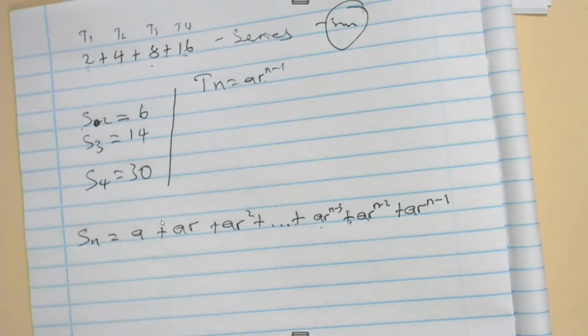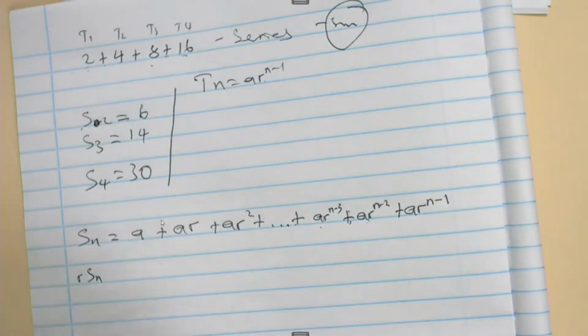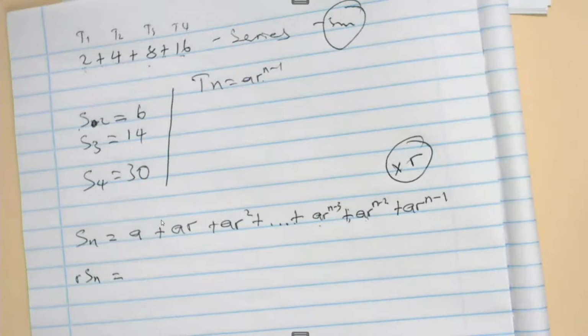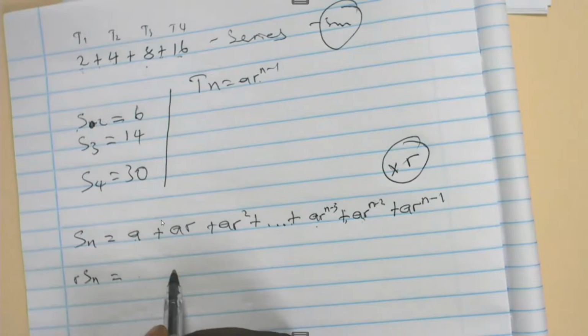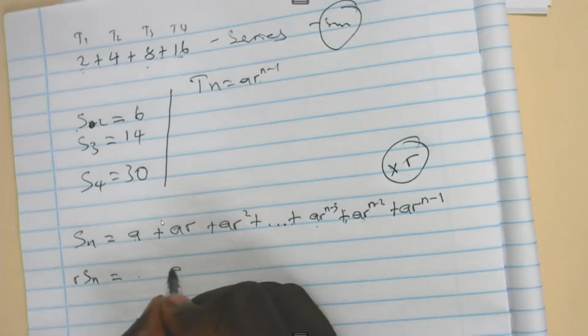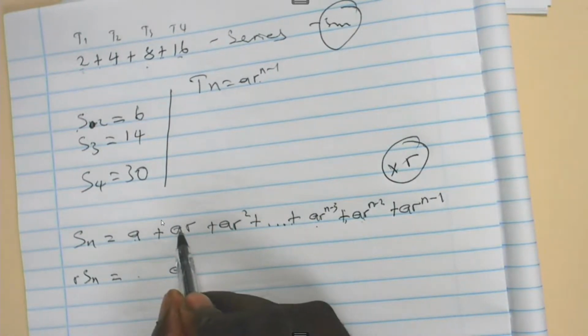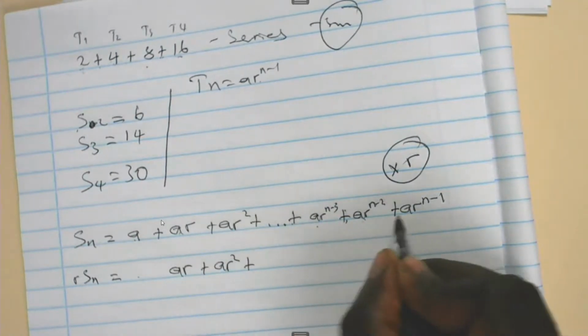We multiplied both sides, or all terms, by the ratio, because this has a constant ratio. If you multiply all terms by the ratio, we have rSn, that is equal to the first term multiplied by the ratio, because we multiply all terms by r, the constant ratio. If we multiply a by r, we are going to obtain ar. Then multiply the second term by r, we have ar squared, plus we can multiply all terms there by r.